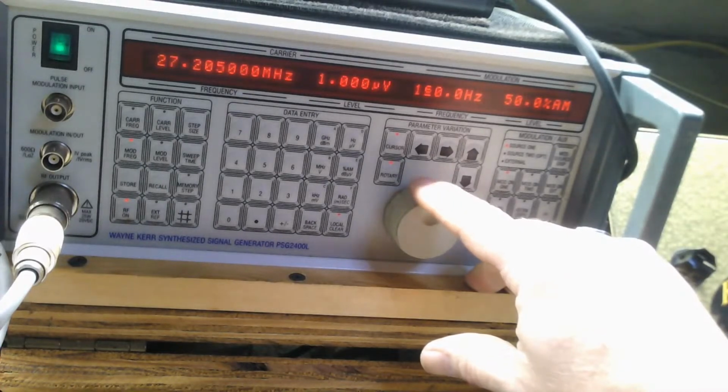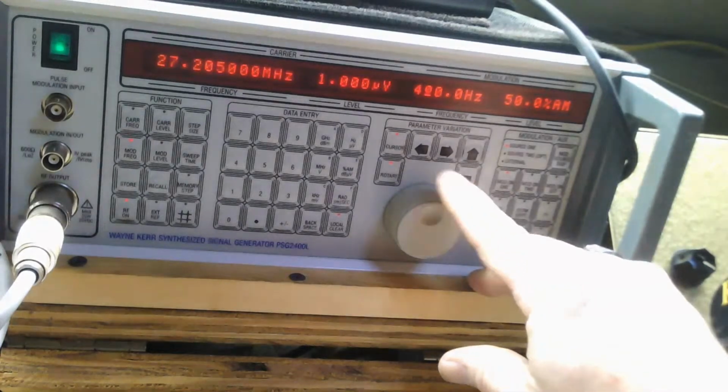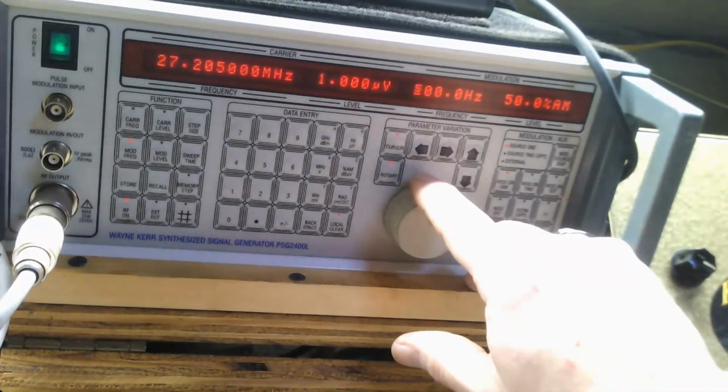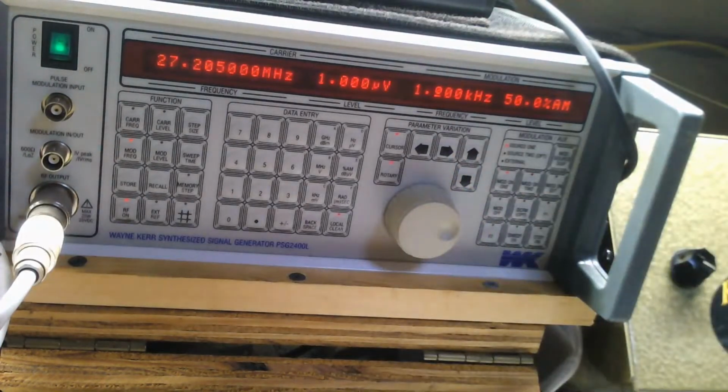I didn't go real crazy on this one. But the Galaxies usually don't go very far. Turn it down a little bit. Well, you probably could if you inject the signal in through the external port.